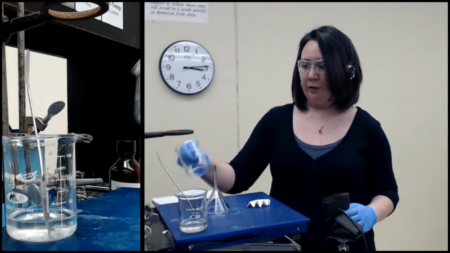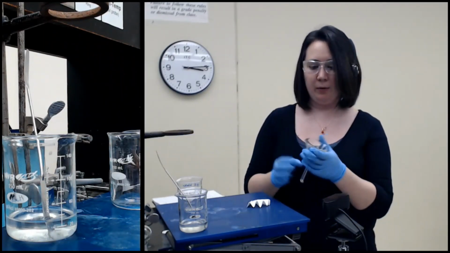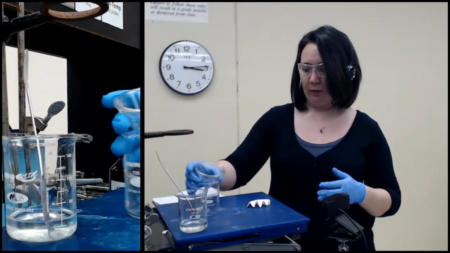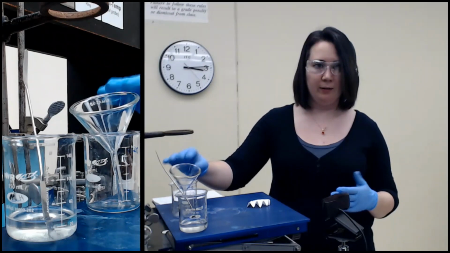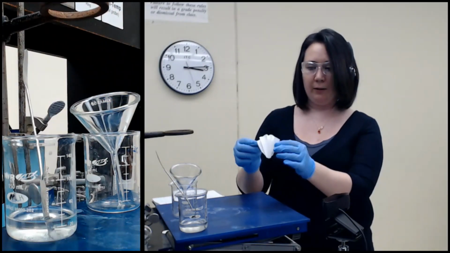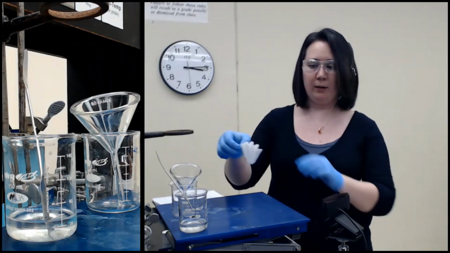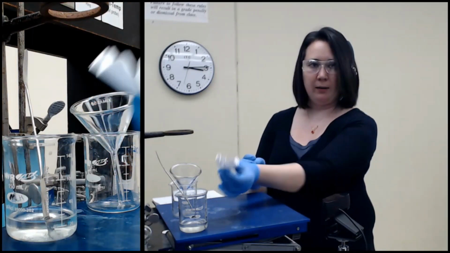So what I have here is just another beaker that I'm going to be collecting our liquid in, just a simple liquid funnel. I'm going to carefully put it in here because I don't want it to spill, and then a filter paper. So this is a fluted filter paper, so if I say fluted, that's what it means. It's been folded up a bunch of times.